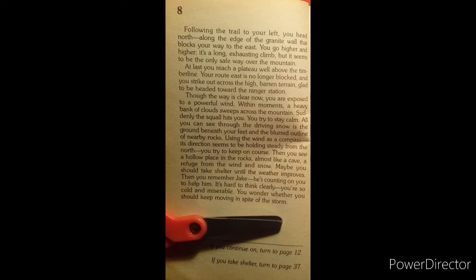Then you see a hollow place in the rocks, almost like a cave, a refuge from the wind and snow. Maybe you should take shelter until the weather improves. Then you remember Jake. He's counting on you to help him. It's hard to think clearly, you're so cold and miserable. You wonder whether you should keep moving in spite of the storm. And so, if you want to continue on, turn to page 12. If you take shelter, turn to page 37. So, go down into the comments and make your choice.